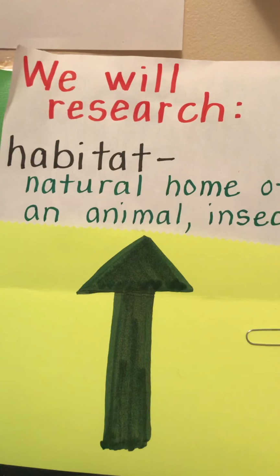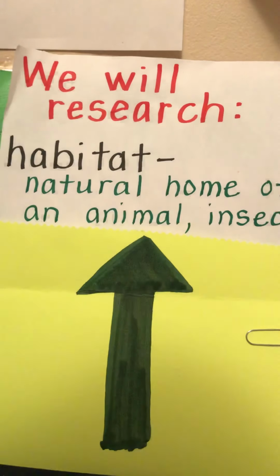Second graders, we are moving along on our research report, aren't we? So you've chosen your insect, you wrote down your sources, you did your habitat notes yesterday, and remember you should have at least 3 notes about where your insect lives. Now we take those notes and make them into a paragraph.